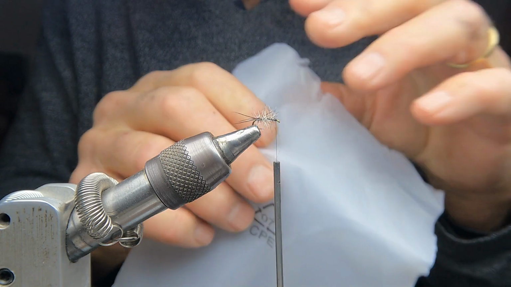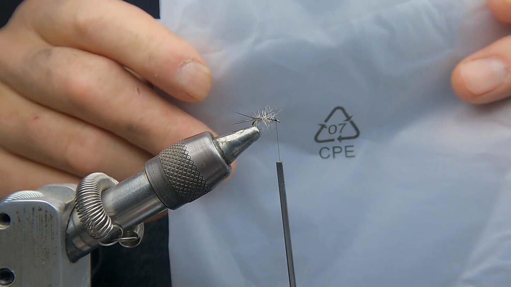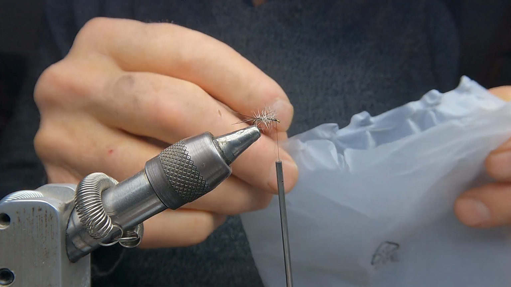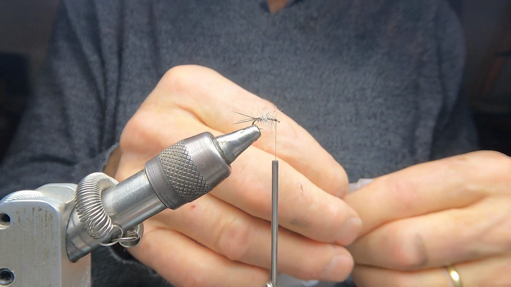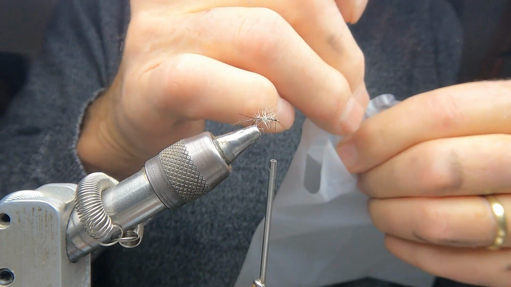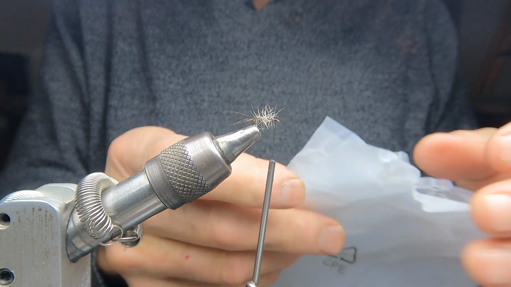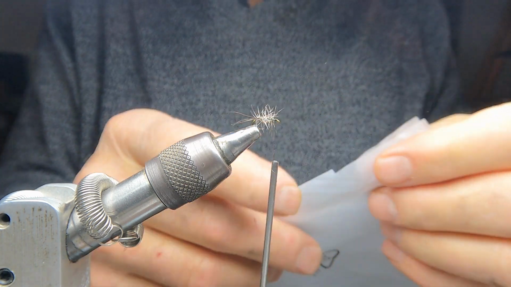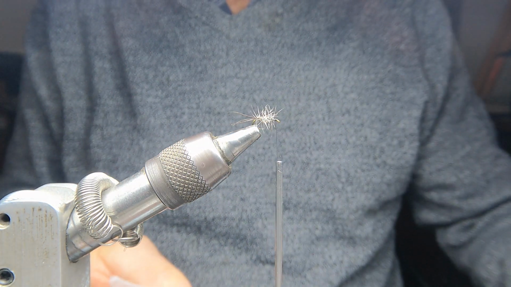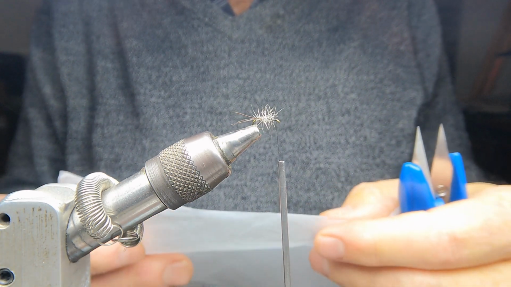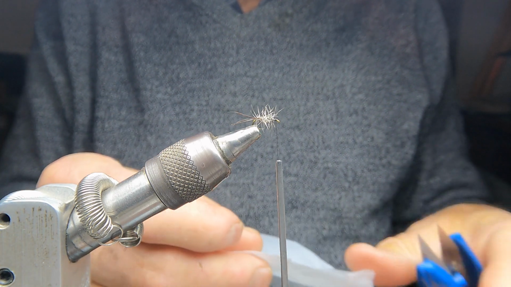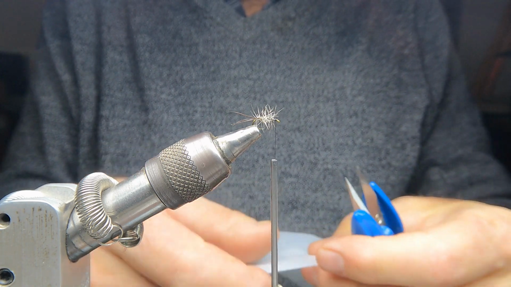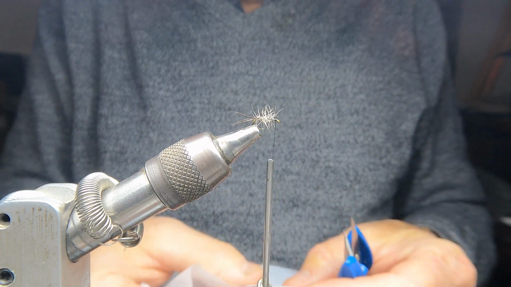I use CPE, which is chlorinated polyethylene, for the wing. It's a really tough bagging material. It's durable, waterproof, lightweight, and it's tear resistant. So it's pretty good wing material. It's one of the evolving things of this fly. I've tried many different wing materials, and CPE seems to be good.